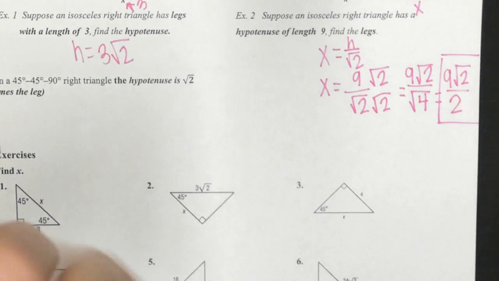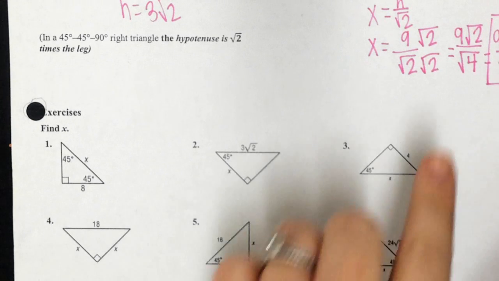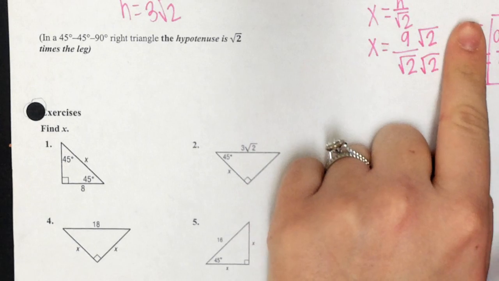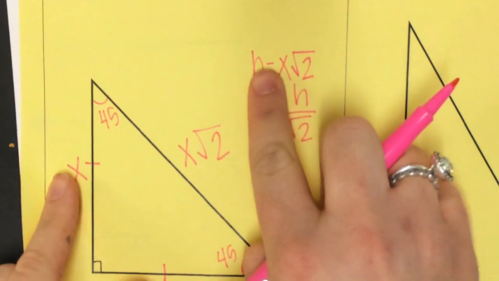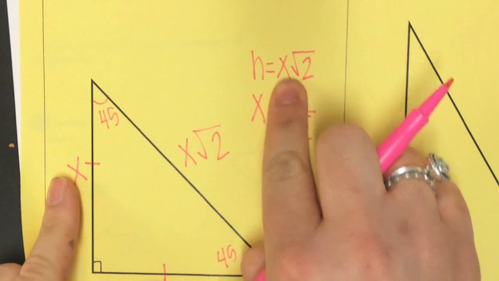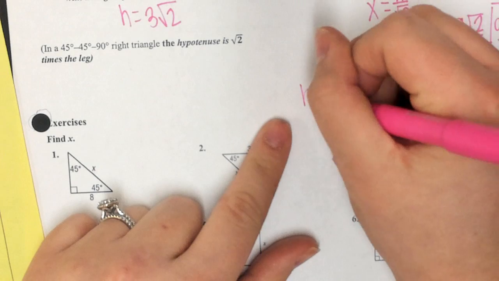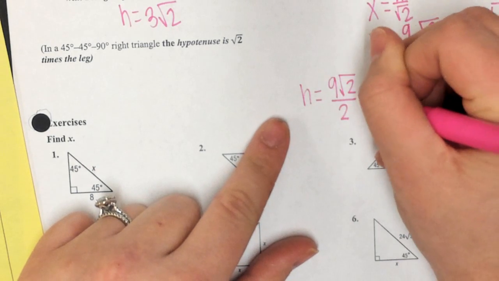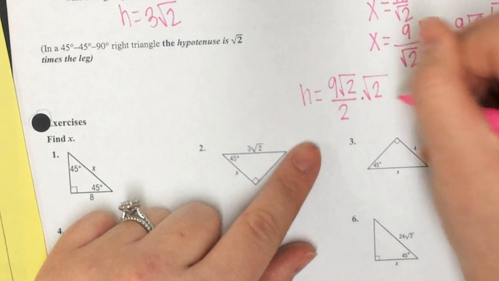Okay, just for today's purposes, let's check. So shouldn't my hypotenuse be this times the square root of 2? Hypotenuse should be whatever x is, times square root of 2. Okay, let's check it. Hypotenuse should be 9 square root of 2 over 2 times square root of 2.